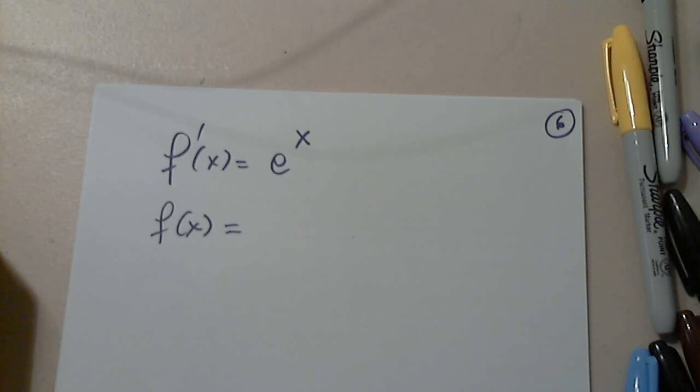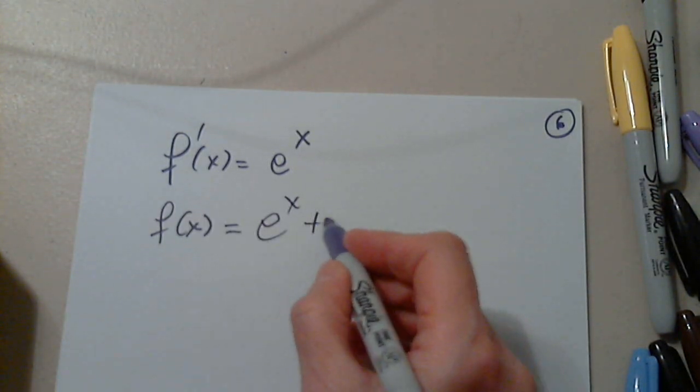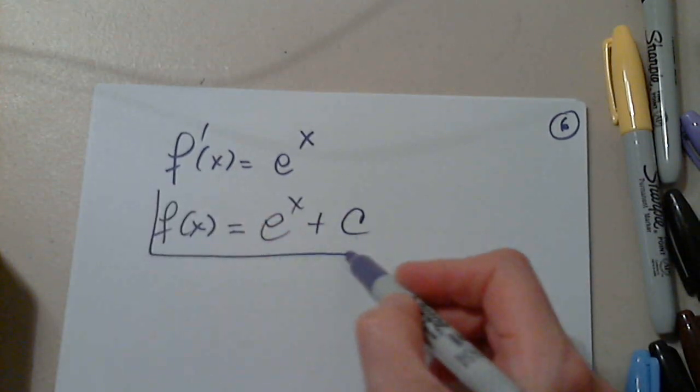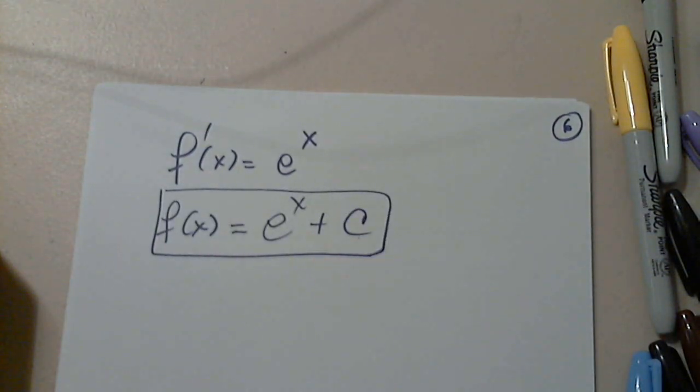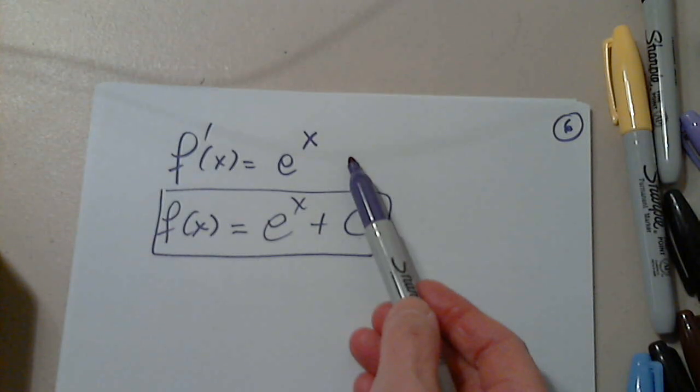Would e to the x equal e to the x plus 1 over n plus 1? I mean e plus 1. No. So the most general antiderivative is e to the x plus a constant, because e to the x prime is e to the x and constant prime is 0.